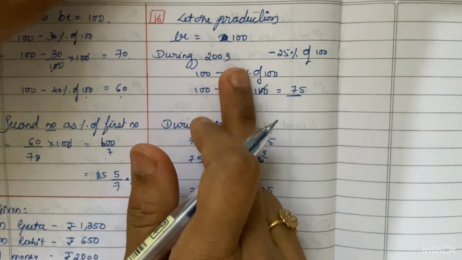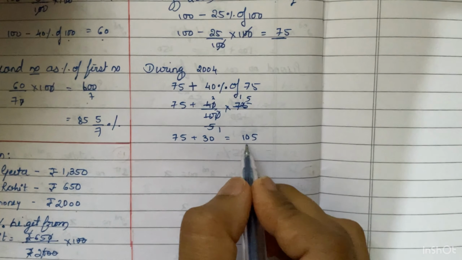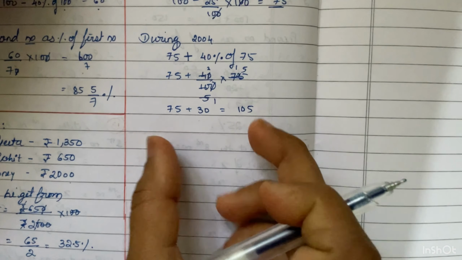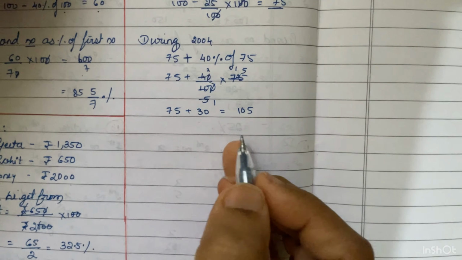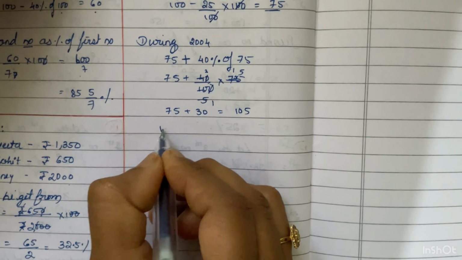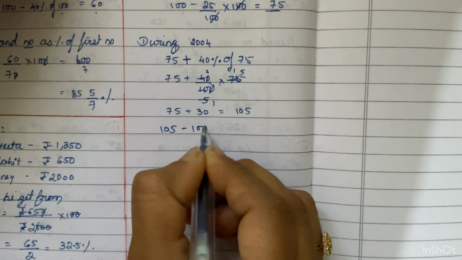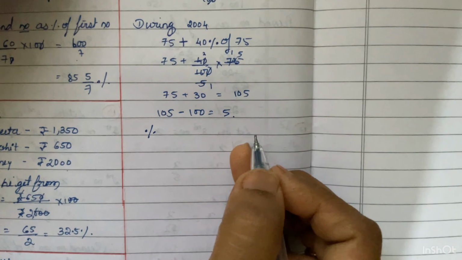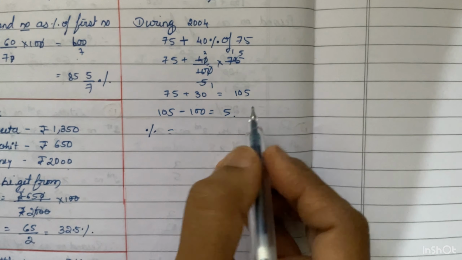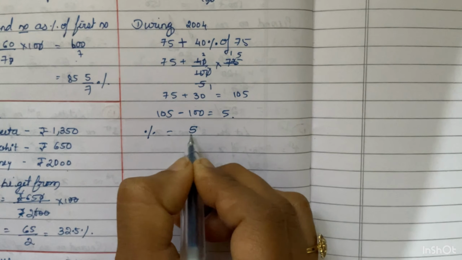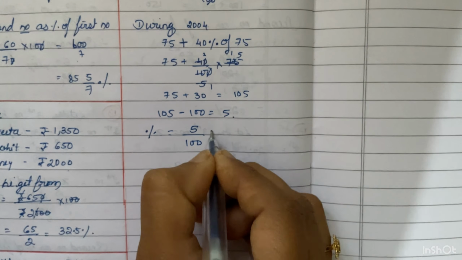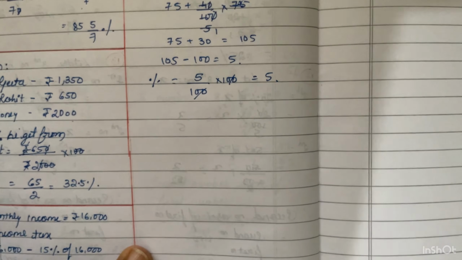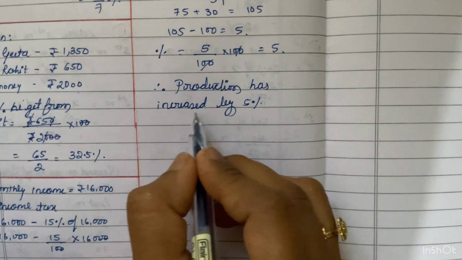At the beginning of 2003 we had 100, and after the decrease and increase we have production 105. So now we need to compare this. Obviously it has increased. 105 minus 100 is 5. Now we have to tell the result in percentage. The difference we found is 5, and at the beginning it was 100, multiplied by 100 to get the percentage. The 100s cancel, so we get 5. Therefore, production has increased by 5%.